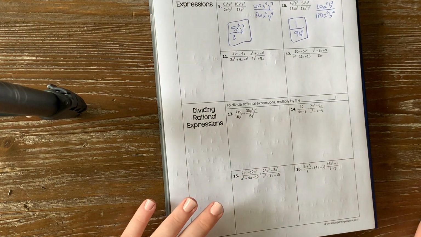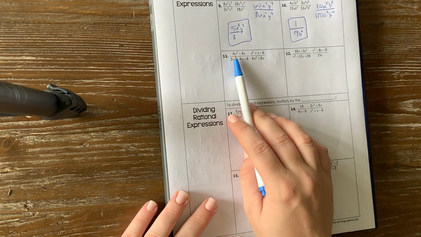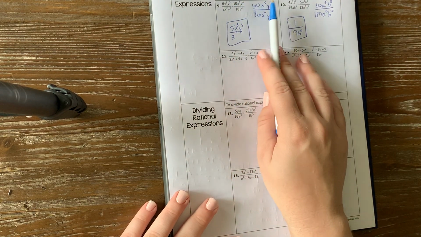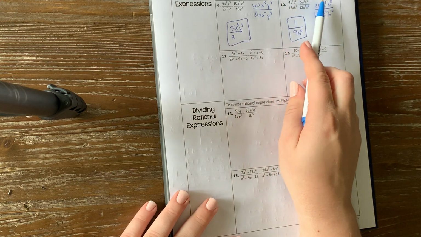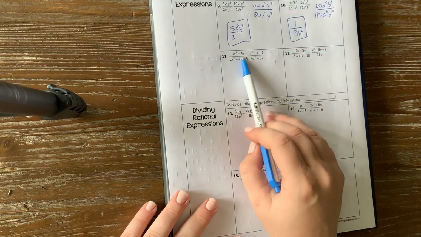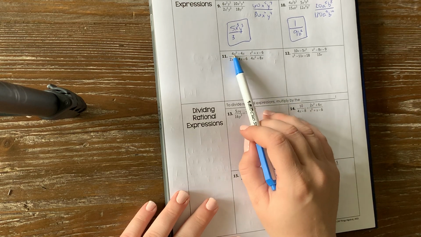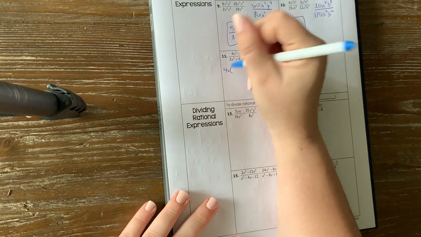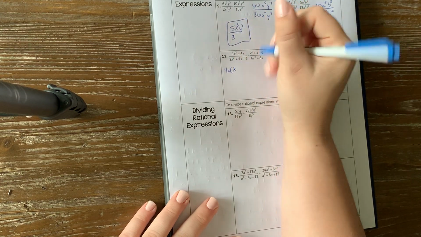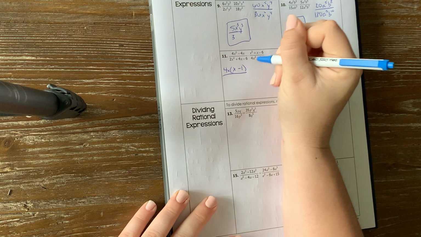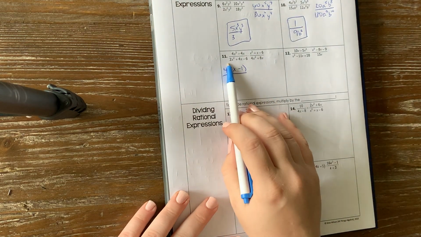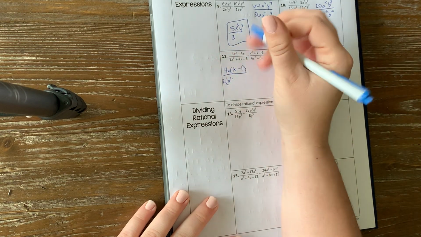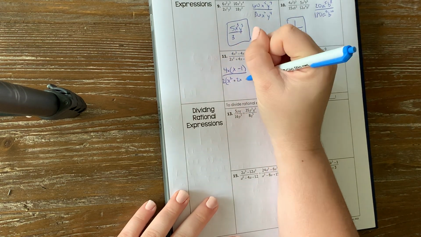Okay, on number 11, this time we have operations in here, so we have binomials or trinomials. So we need to factor everything you can first and then simplify. Okay, so in the numerator on this side, we can take a 4x out of everything. So 4x squared divided by 4x is x. Negative 4x divided by 4x is -1. In the denominator, we can factor a 2 out. That leaves us with x squared plus 2x minus 3.